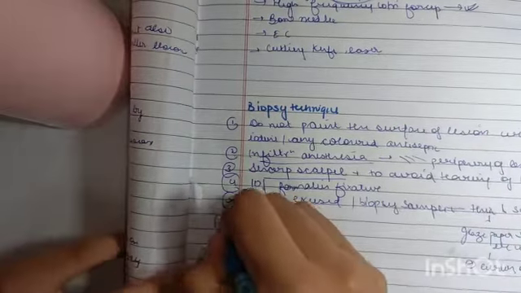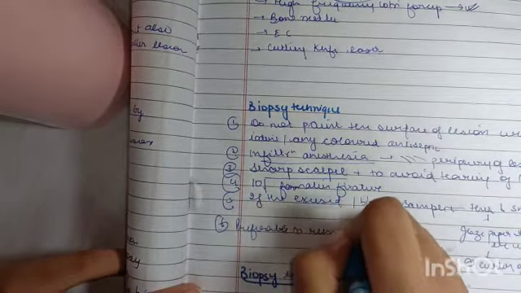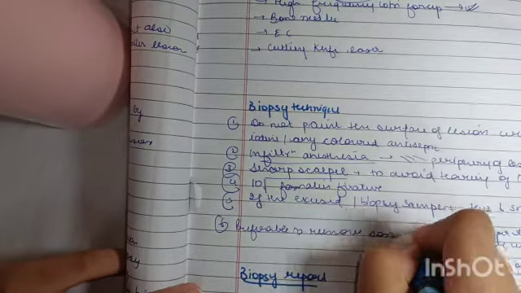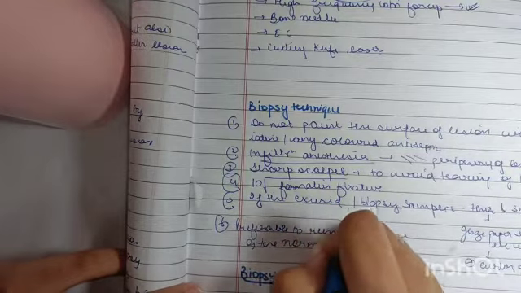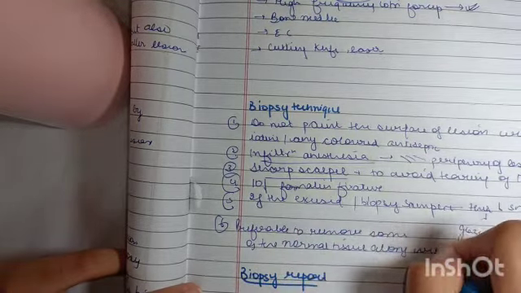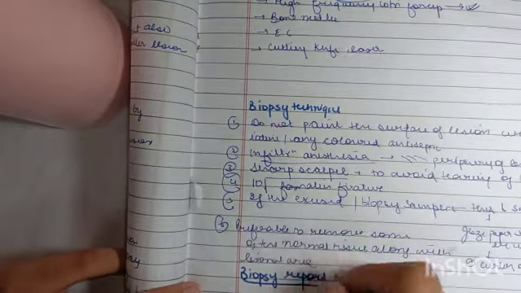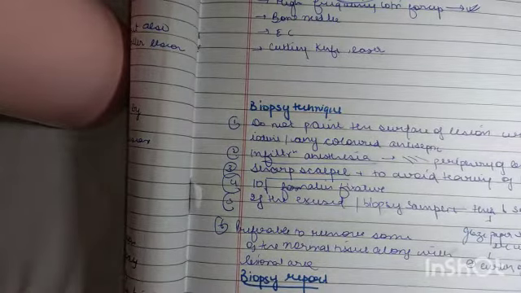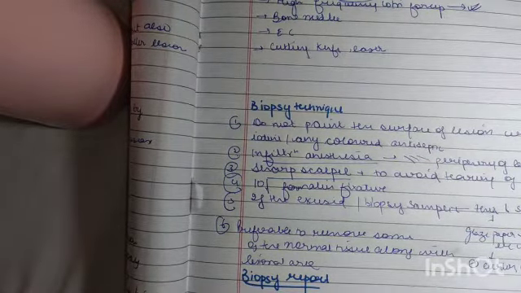Also, it is very preferable to remove some of the normal soft tissue along with the lesional area, because then we will be able to compare them both in the slide.